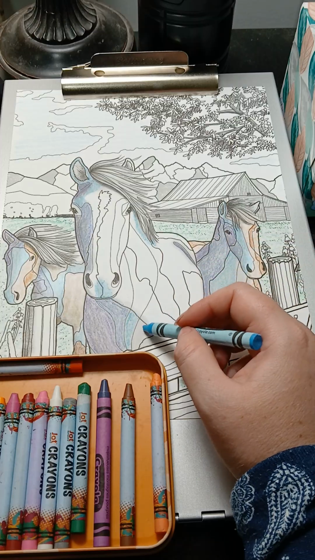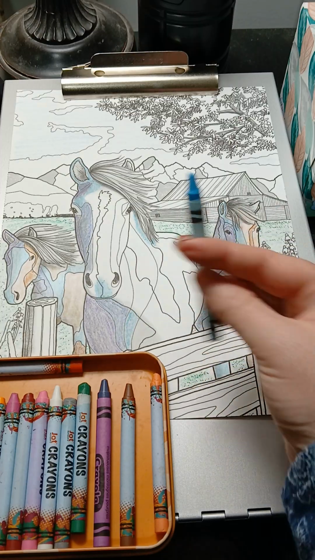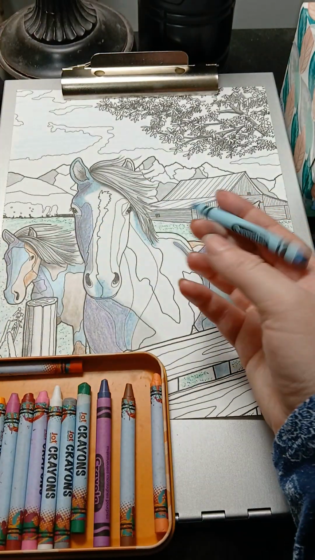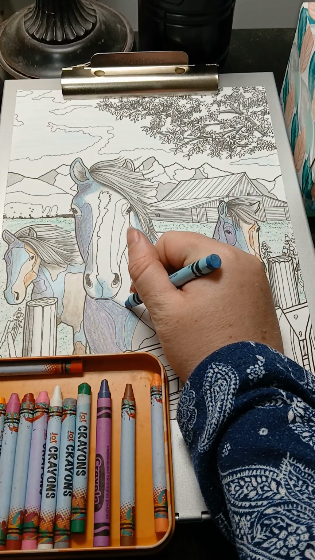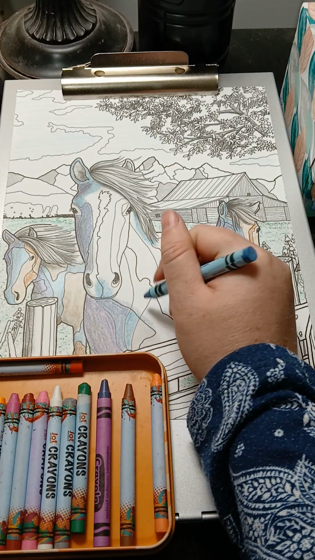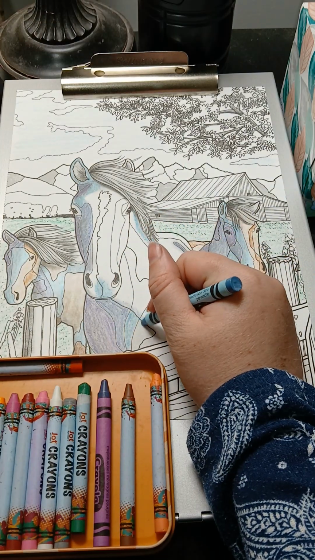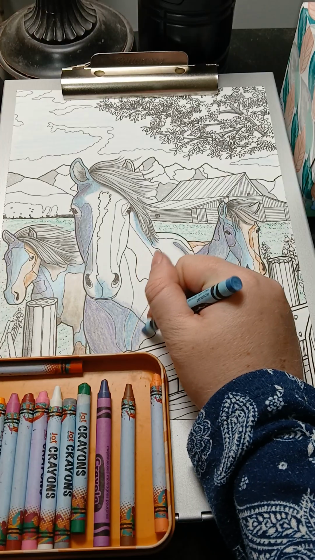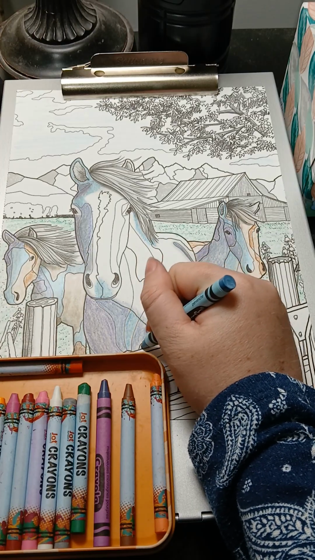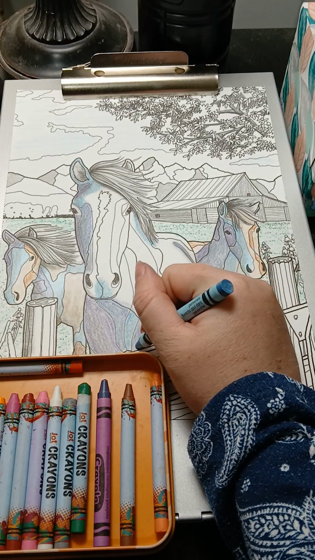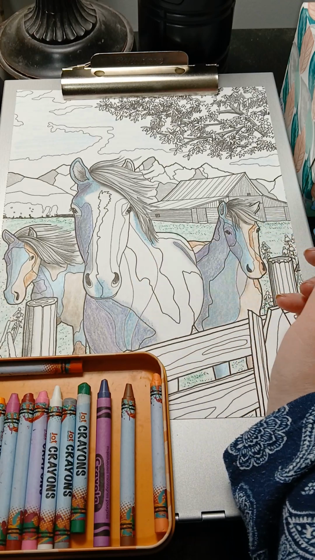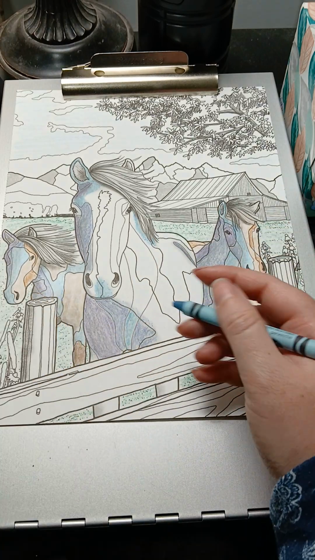Alright, so I still have some area here to shade. I'm going to go back to my darker. So because I don't have enough colors, I'm alternating what I have. Let's see.